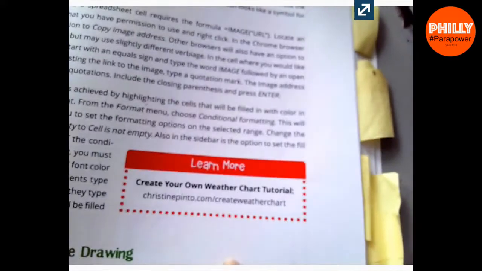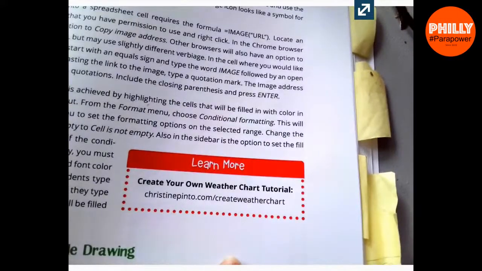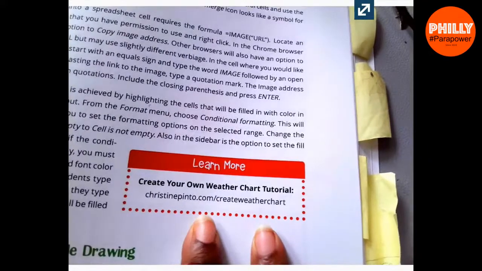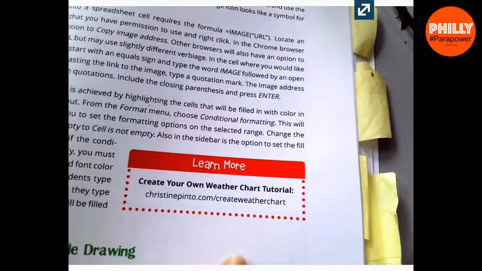Let's see. Can we clear? Woo, see, that's it. It's the ChristinePinto.com create weather chart. I liked it. Like I said, the video was super boring because it was monotone. I haven't even finished watching it yet, but I like it for our kids.